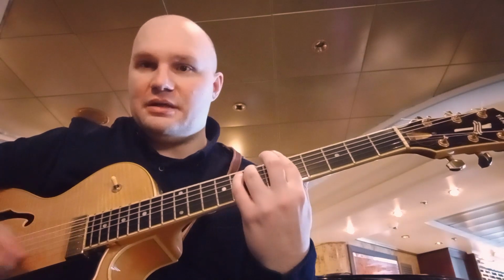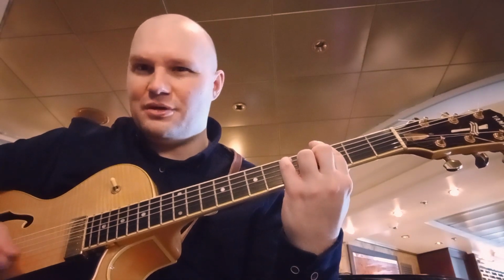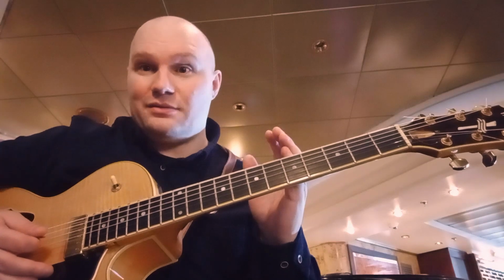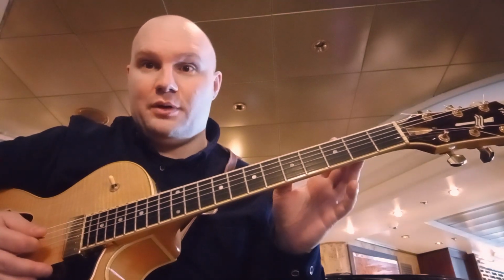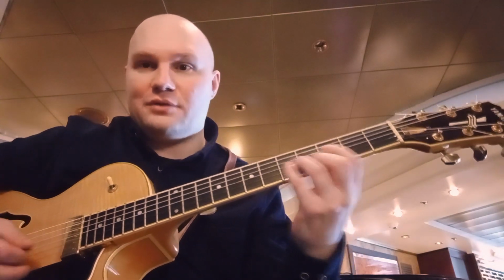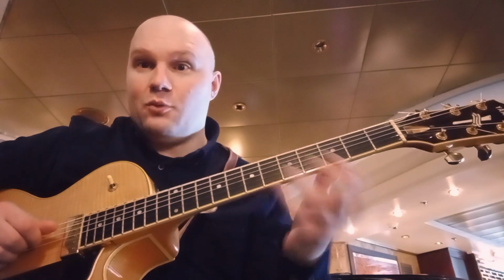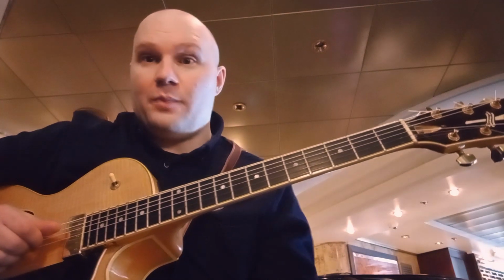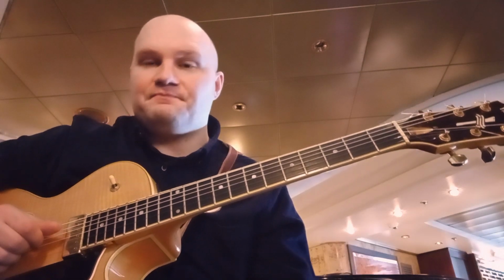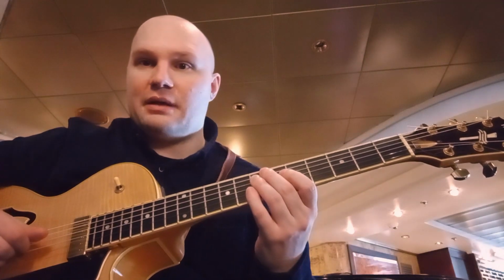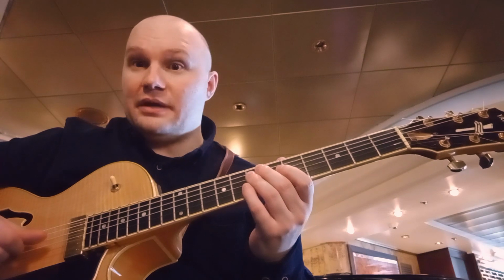Don't just learn this lick in 2-5-1 in G major. Learn it in at least 3 keys, or 4 if possible. And then when you're practicing over a backing track, you basically want to use the original lick and then edit it, make it your own, make it part of your vocabulary, right? Okay, that's everything for lick number 2. Let's get to lick number 3.